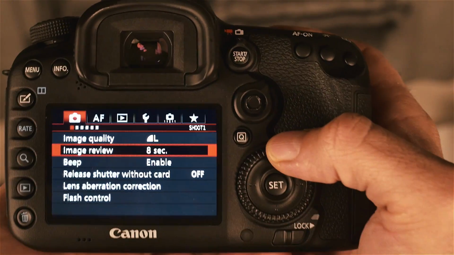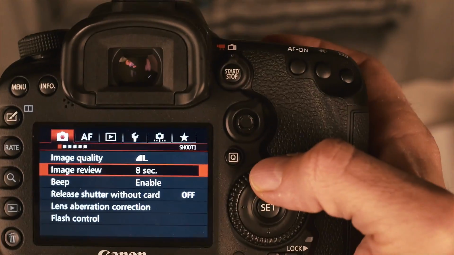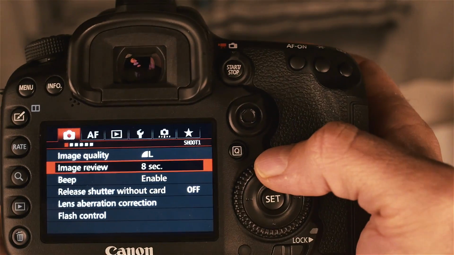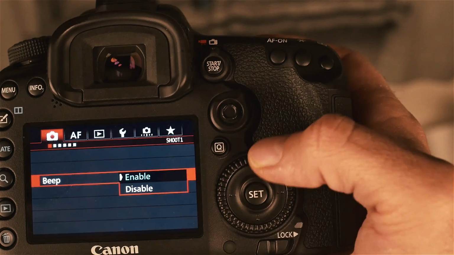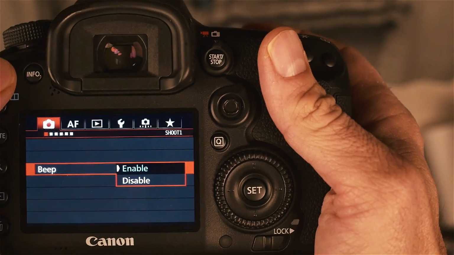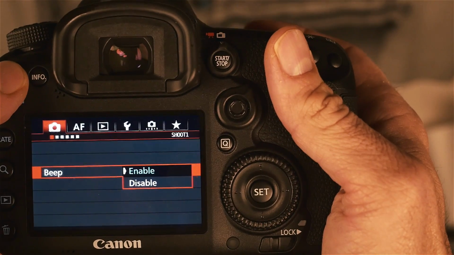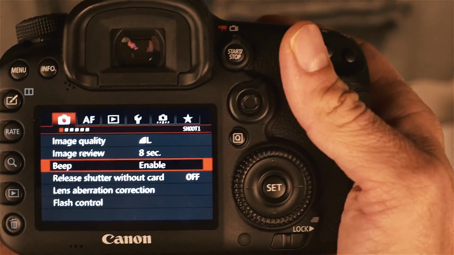And then you can scroll down. I have image review for 8 seconds. That's just a personal preference. You can set it to wherever you want. I have the beep set up to enable, because I like to hear it when I'm in one shot.